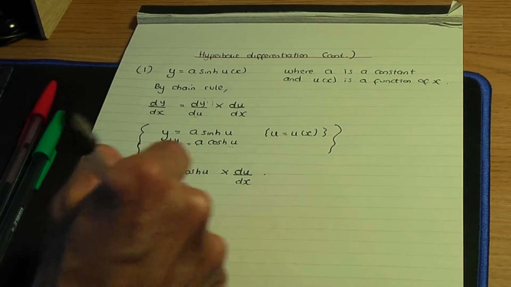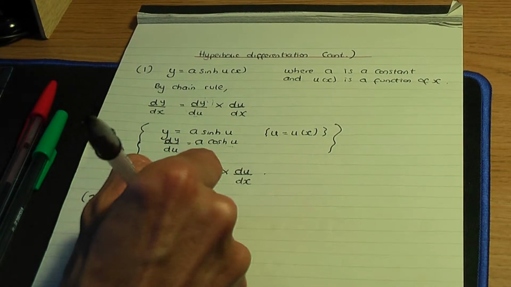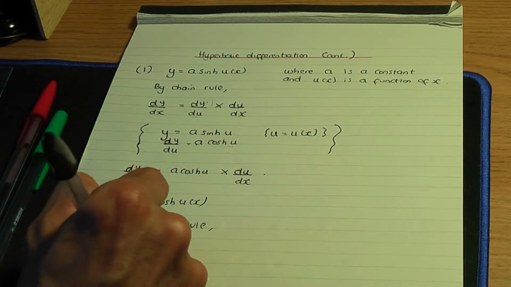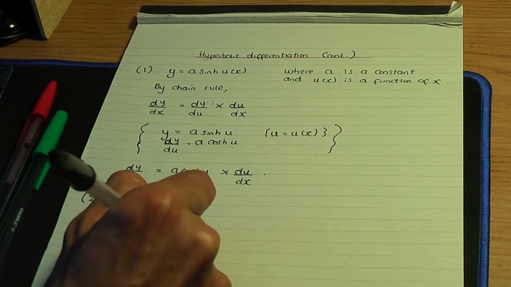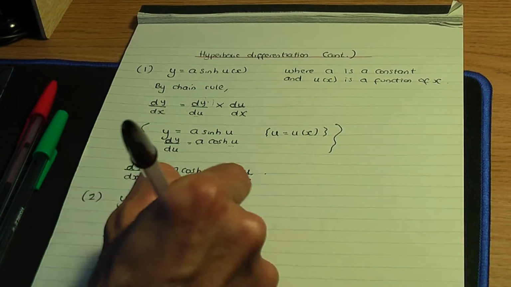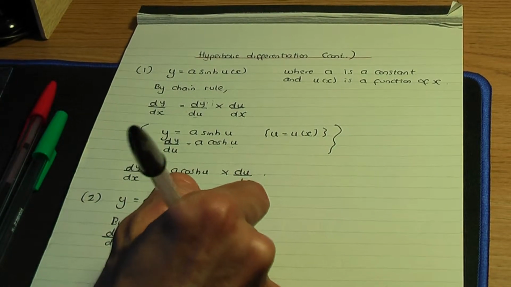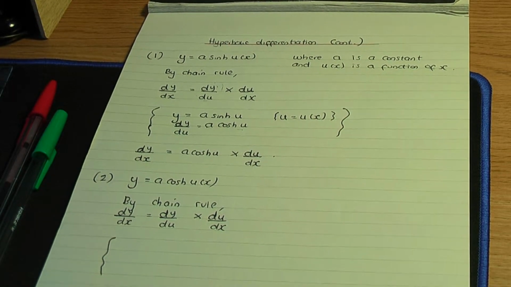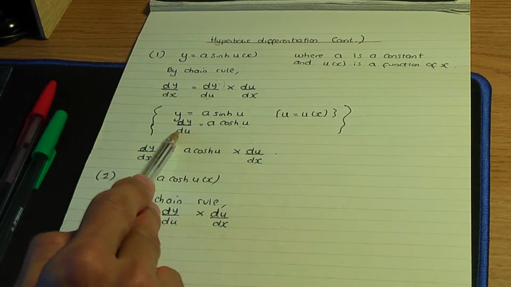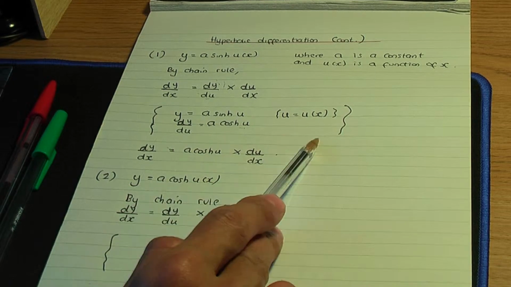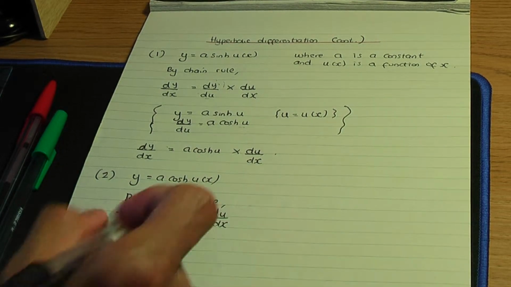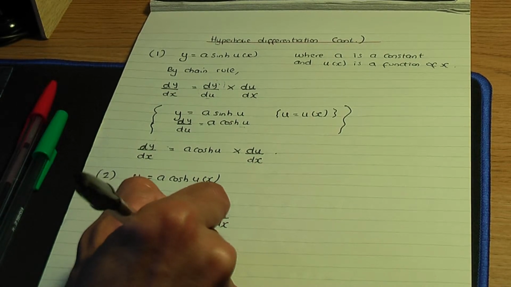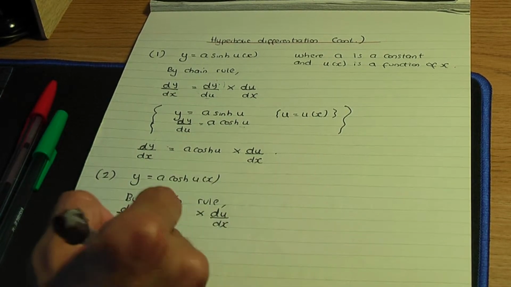So remember, by chain rule, dy by dx is dy over du times du over dx. Again, let me go through an intermediate calculation just as I did previously. So y in this case is a hyperbolic cos u.